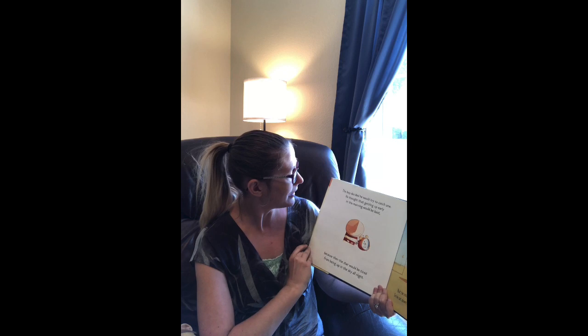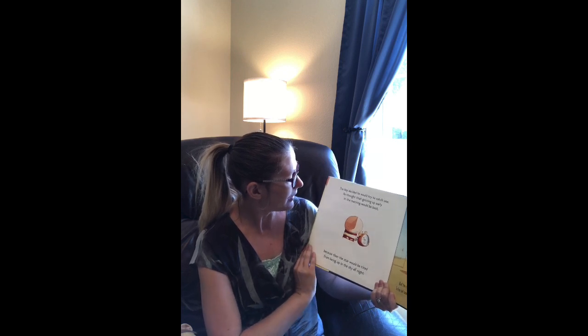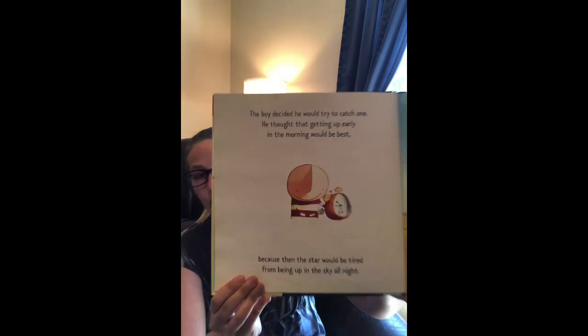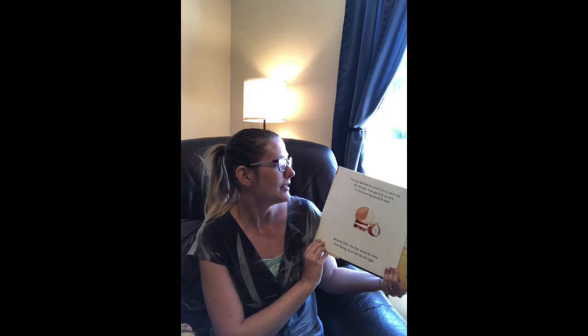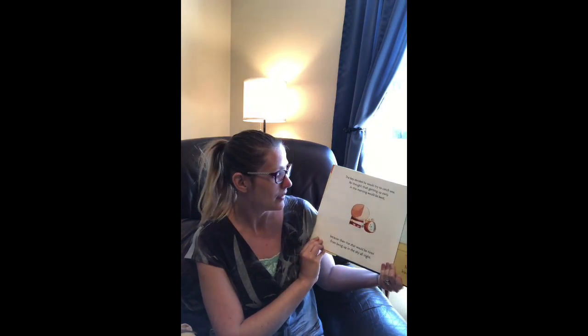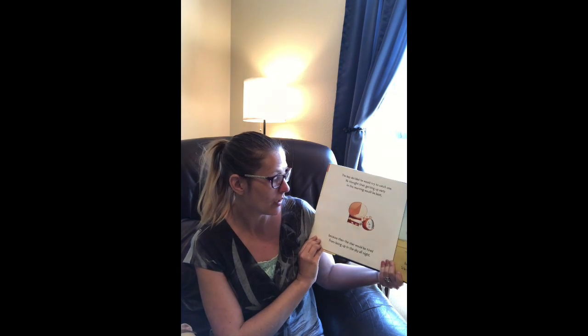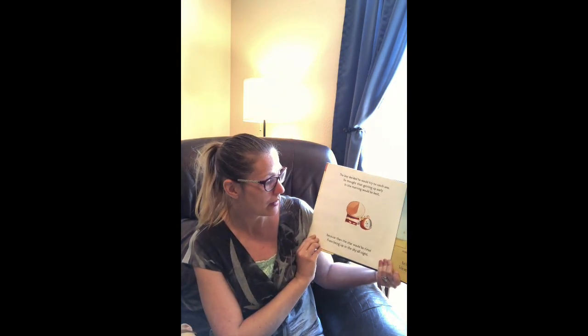The boy decided he would try to catch one. He thought that getting up early in the morning would be the best, because then the star would be tired from being up in the sky all night. He's setting his alarm clock to just before dawn. The next day he set out at sunrise, but he could not see a star anywhere. So he sat down and waited for one to appear.